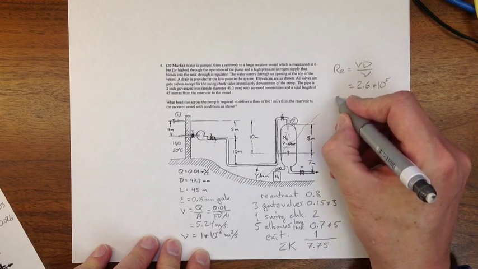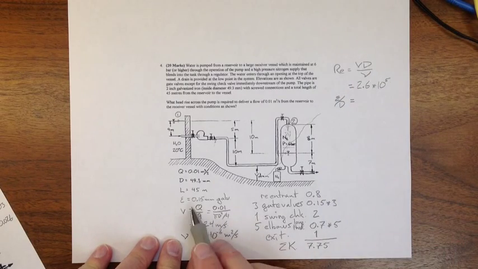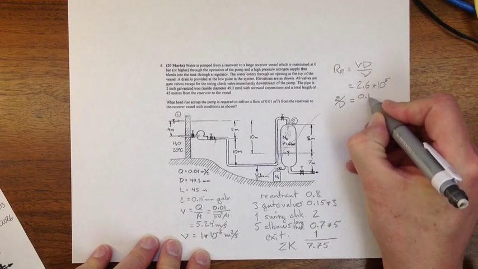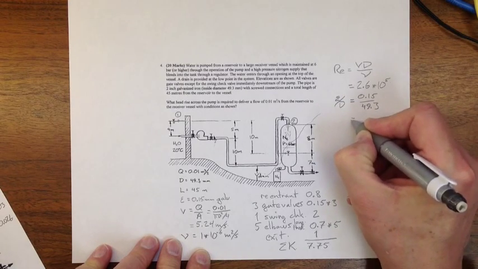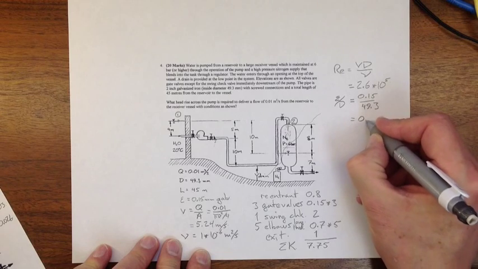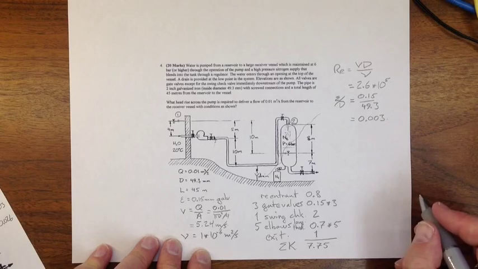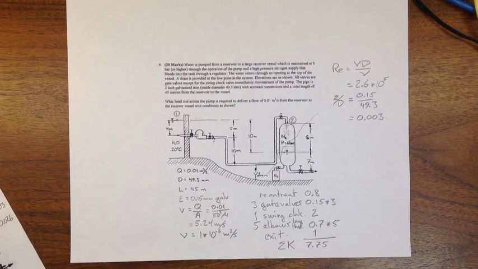To get a friction factor, I also need to know a relative roughness. And that'll be 0.15 divided by 49.3. And if I punch that through, I get 0.003. Again, I don't need to be terribly precise because I'm just going to go into the Moody diagram on that one. So now, going to the textbook, making sure I get the right values from the Moody diagram.